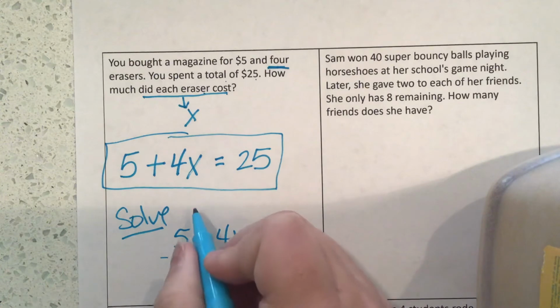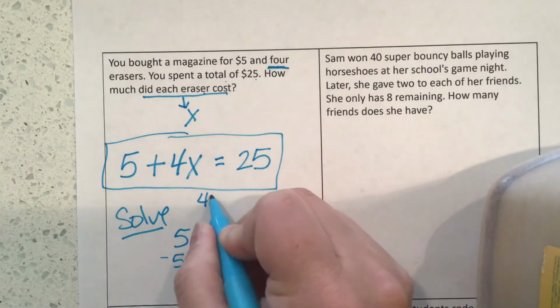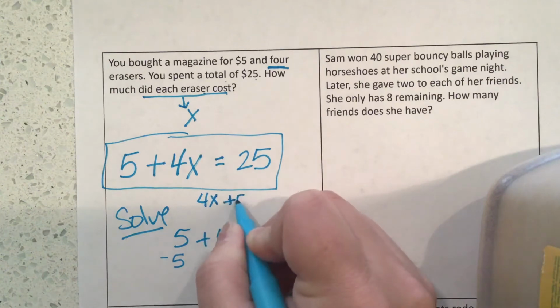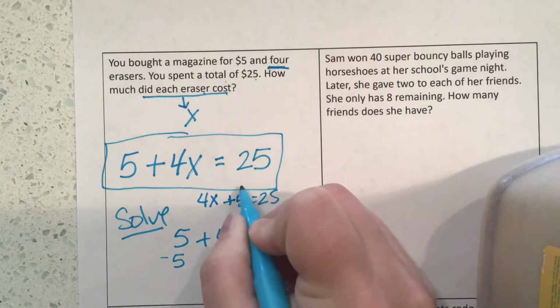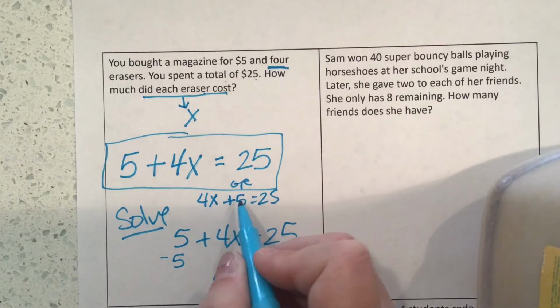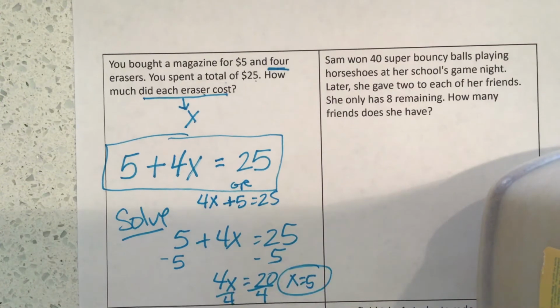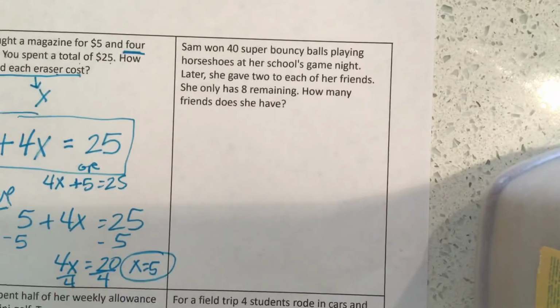Now, just so you know, this is addition, so you can switch this around. It can say 4x plus 5 equals 25. That's okay. It can switch around. But the 4 has to be with the x, and the 5 has to be the constant.